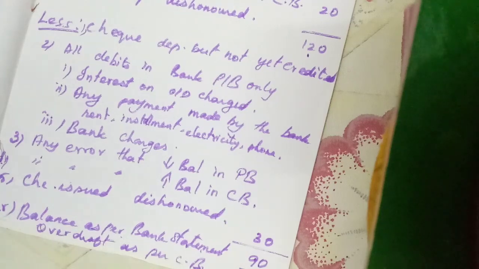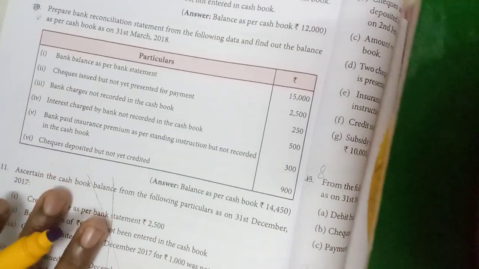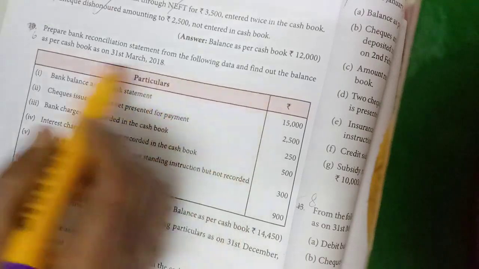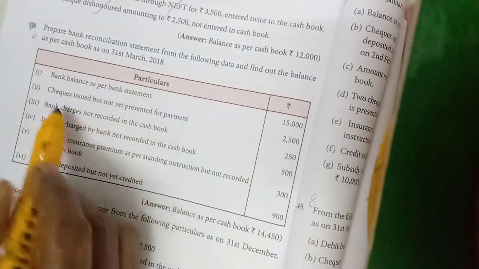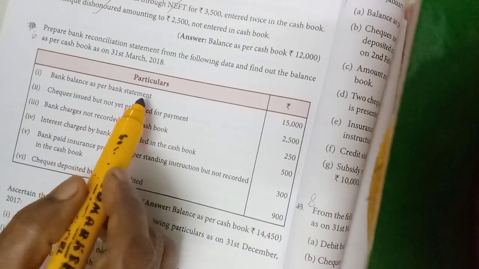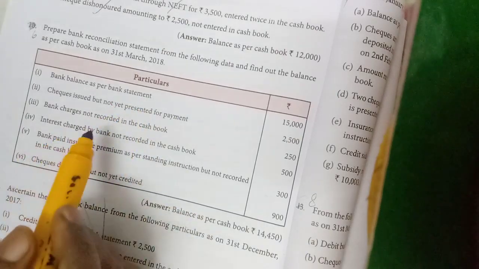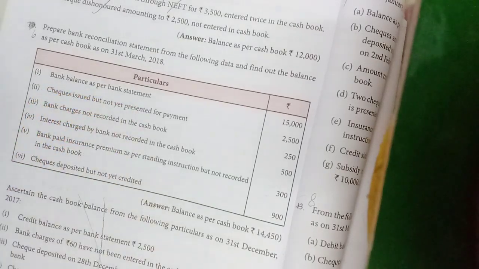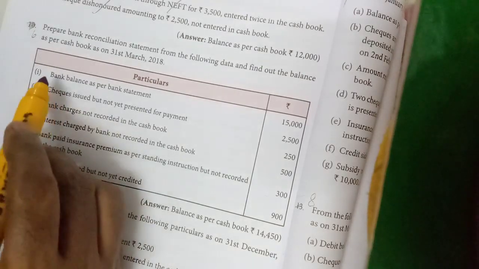Now the 6th one. You might have become a little more thorough in this one. So hereafter, you can do it very fast. 6th problem, let me read out. Prepare a bank reconciliation statement from the following data to find out the balance as per cash book. Here what is given? Bank balance as per bank statement. It is not a debit balance, so it is favorable balance.